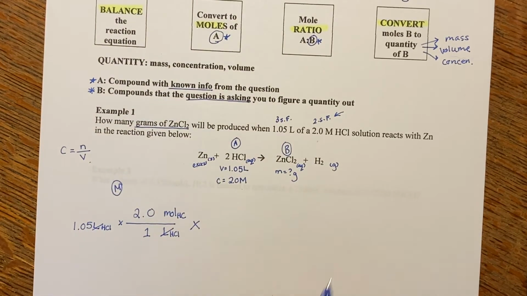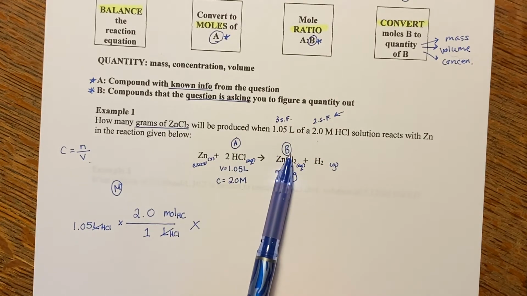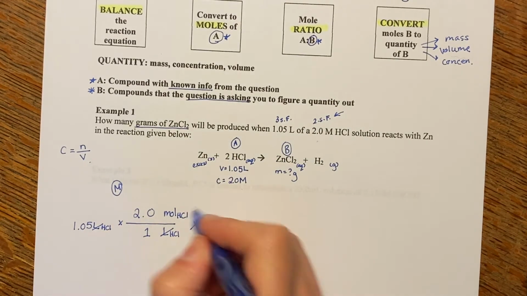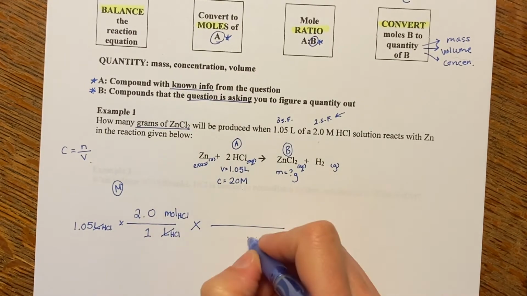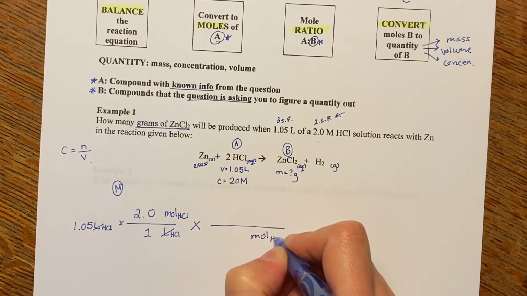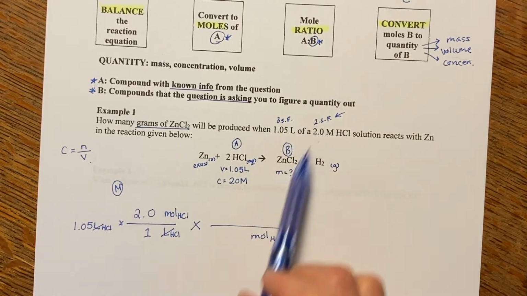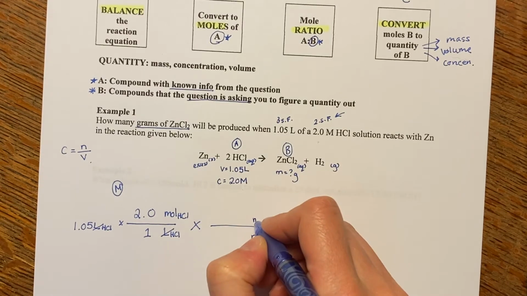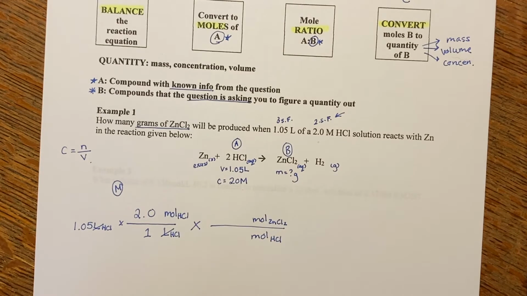So our next step is our mole ratio step, where we're going to go from moles of A to moles of B. So moles of HCl are on the top of this conversion factor, so they come down to the bottom, moles HCl. And we're finding moles of B, which is zinc chloride. So moles zinc chloride on the top.